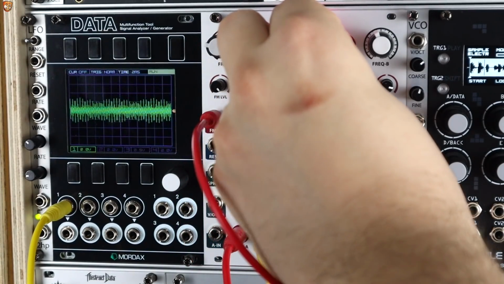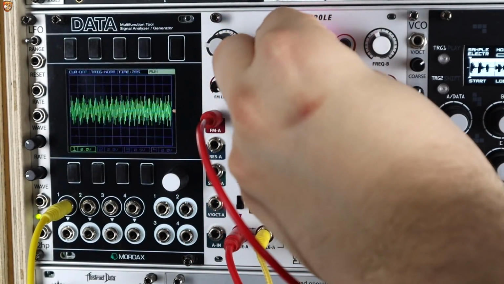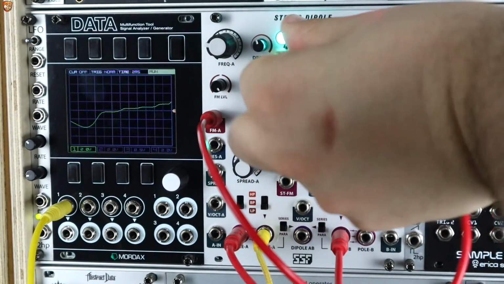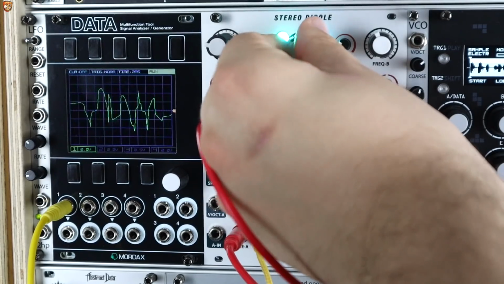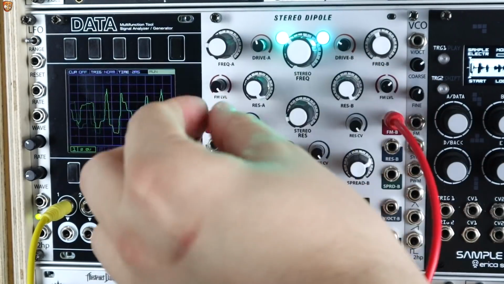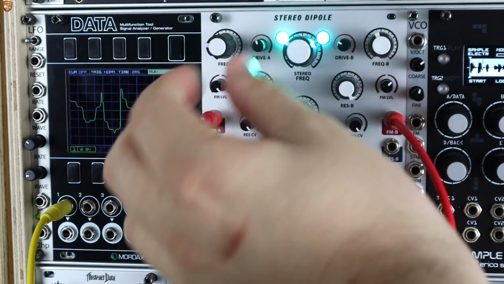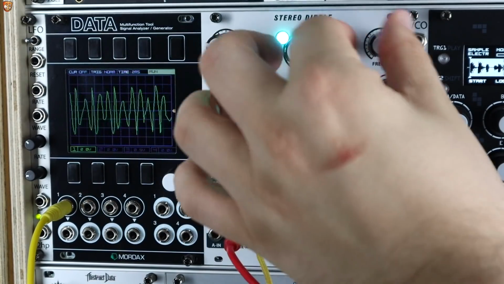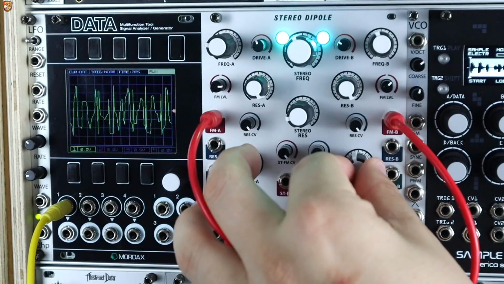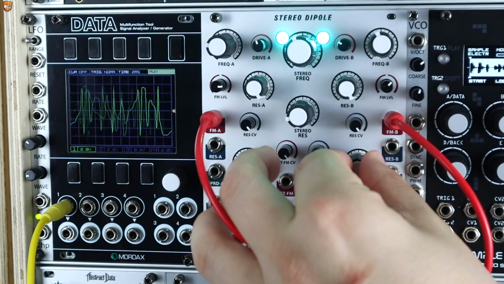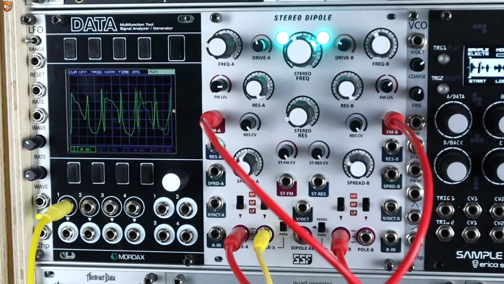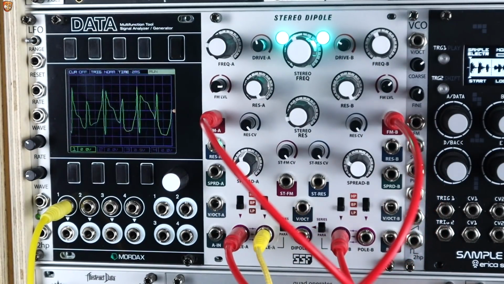And I didn't think I'd be making a noise oscillator with a filter. Let's get that sequence back in.